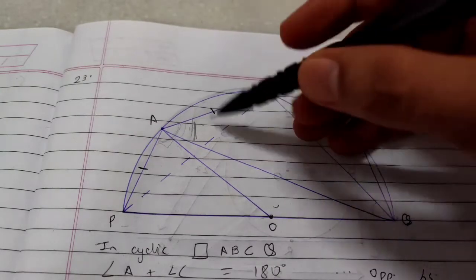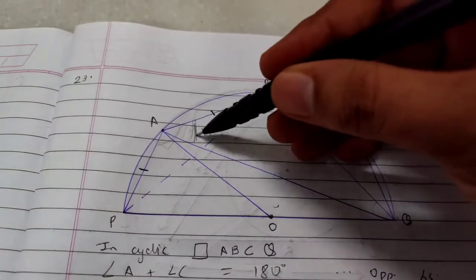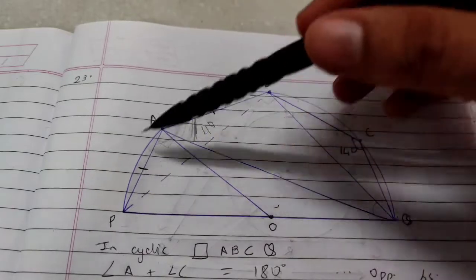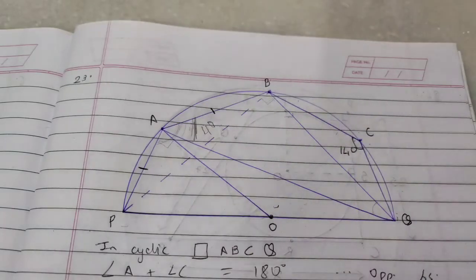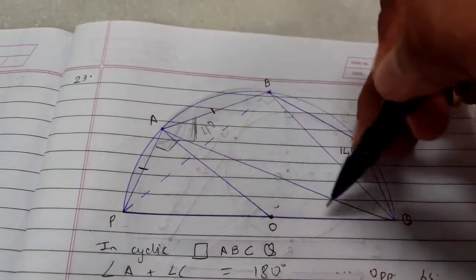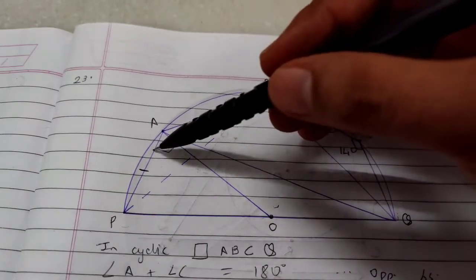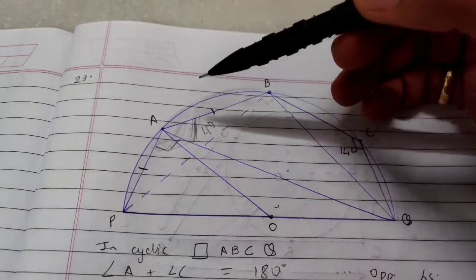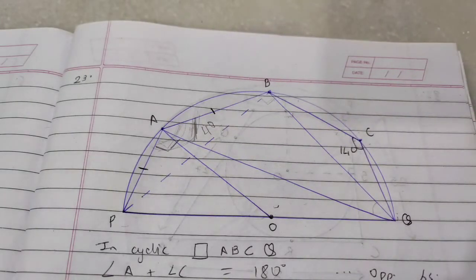If this is 140, this will be 40. Also angle PAQ will be 90 degrees. That's an angle in a semicircle. So now if you add them totally, this becomes 130 degrees.